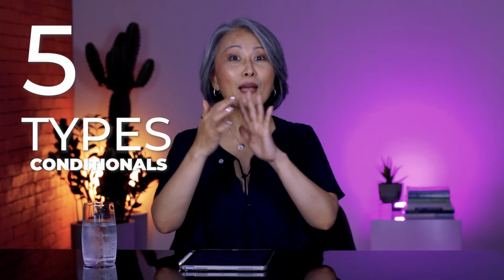Although there are 5 types of conditionals, at least the 3 first ones, I'm sure you have used plenty of times. And remember, learn them in English within the context. Do not translate. Translation is going to mess this thing up immensely, so don't do it.